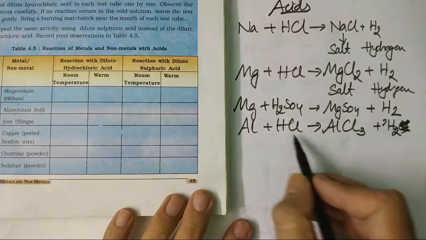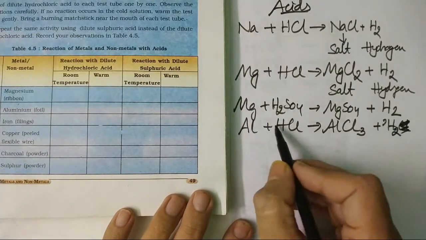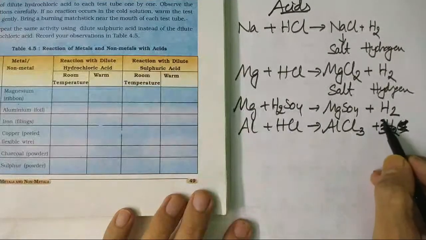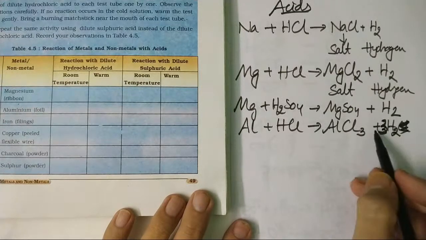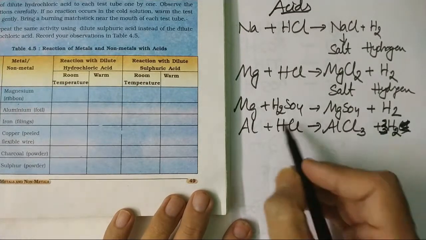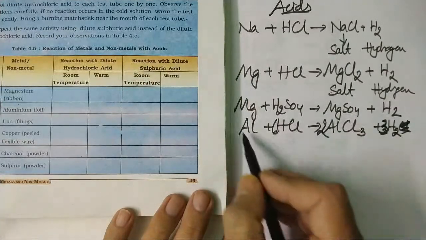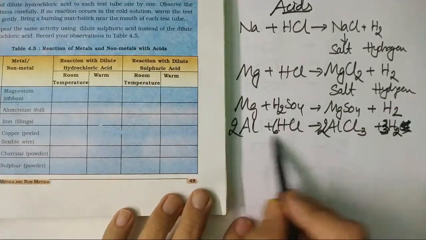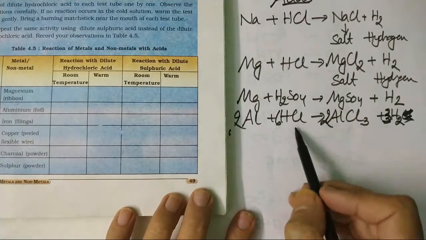So AlCl3 plus hydrogen, and I have to write here 3. When I write here 3, this will become 3 into 2, 6. This is balancing. How is this balancing done? It is explained below this video. You can check it out. And then 2 here. So this is a complete balanced equation: 2Al plus 6HCl forms 2AlCl3 plus 3H2.